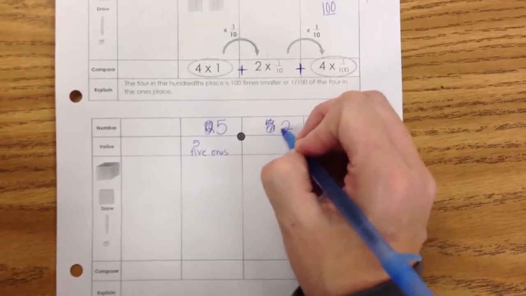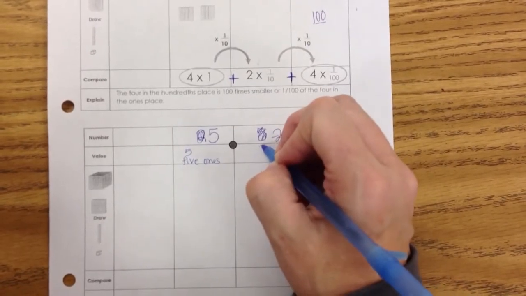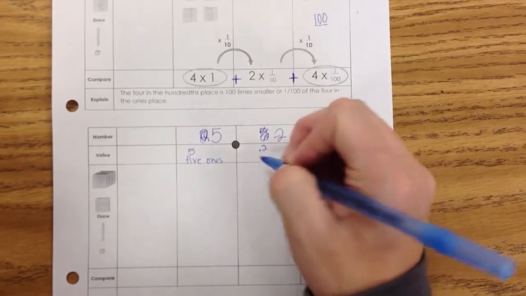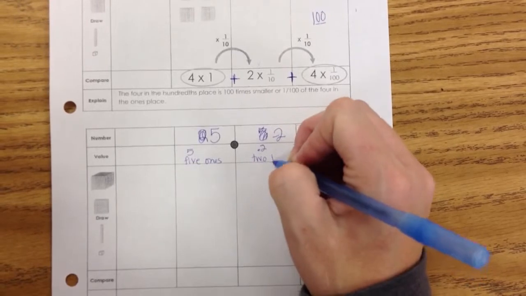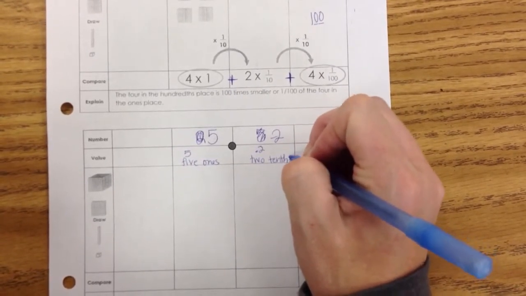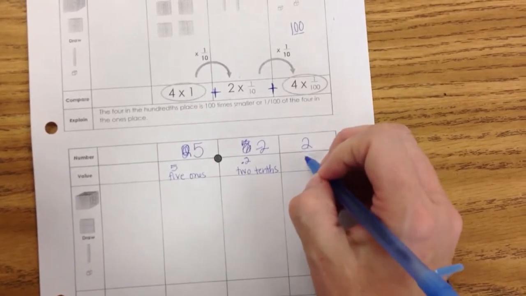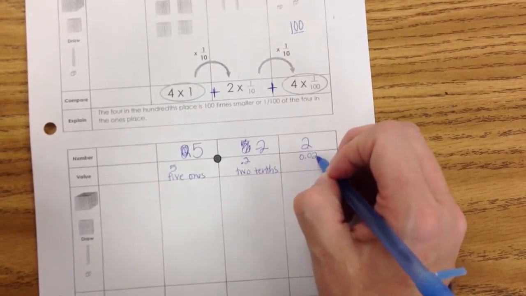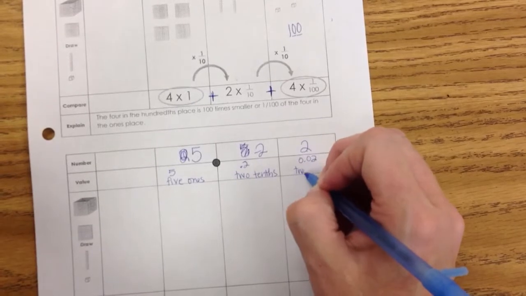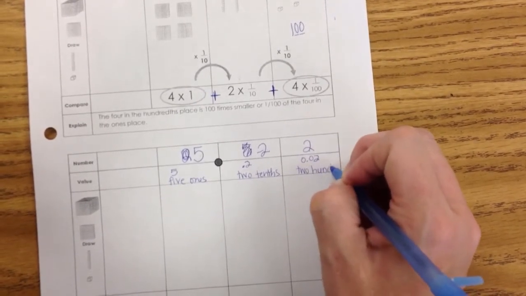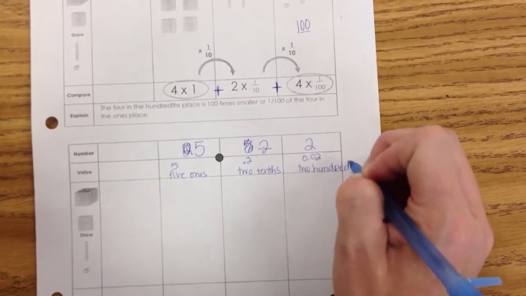The value of this 2 is 2/10, or in words, 2 tenths. The value of this 2 is 0.02, or 2 hundredths, and in words, 2 hundredths.